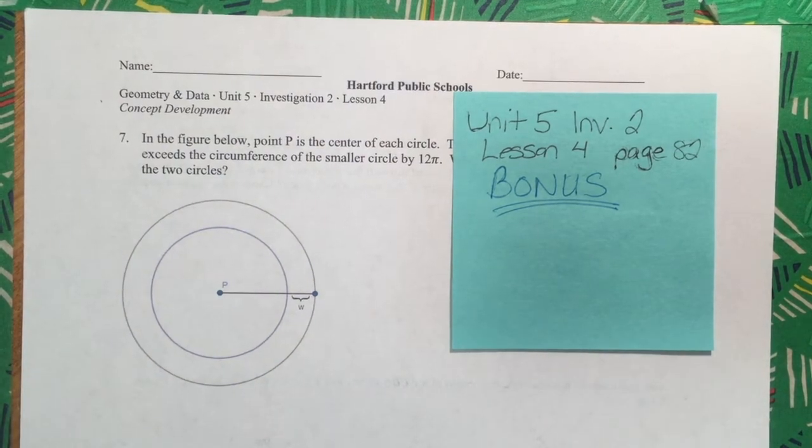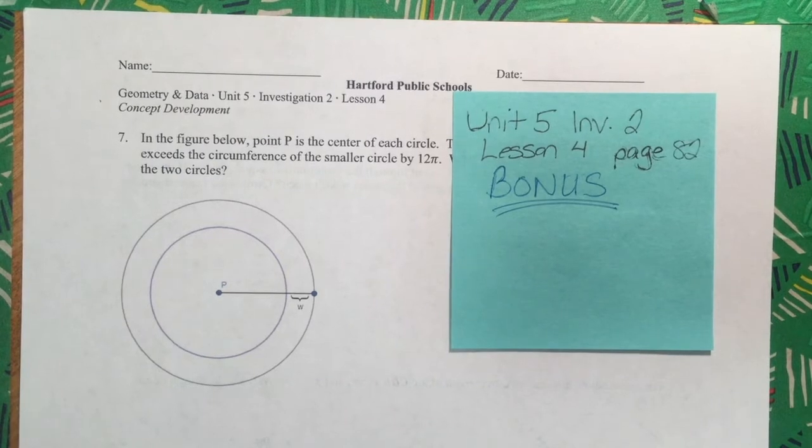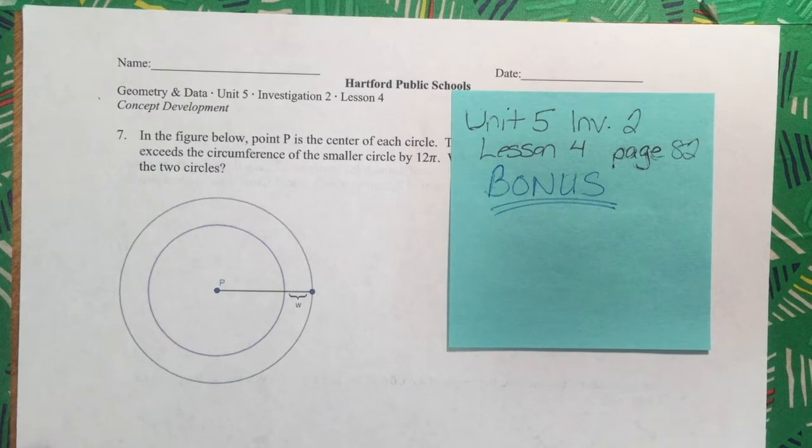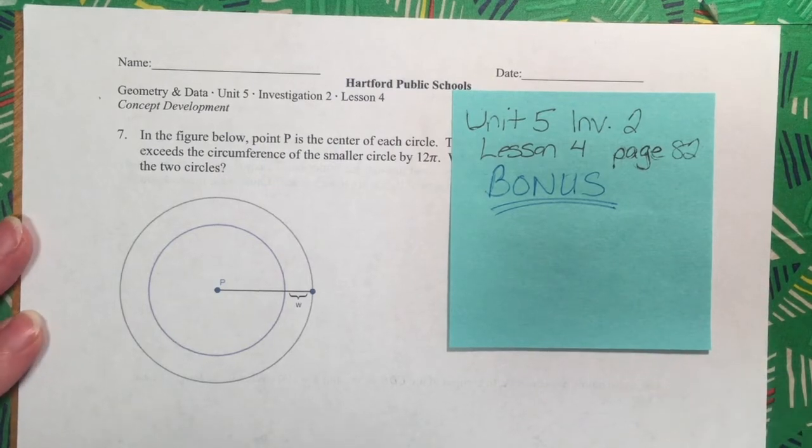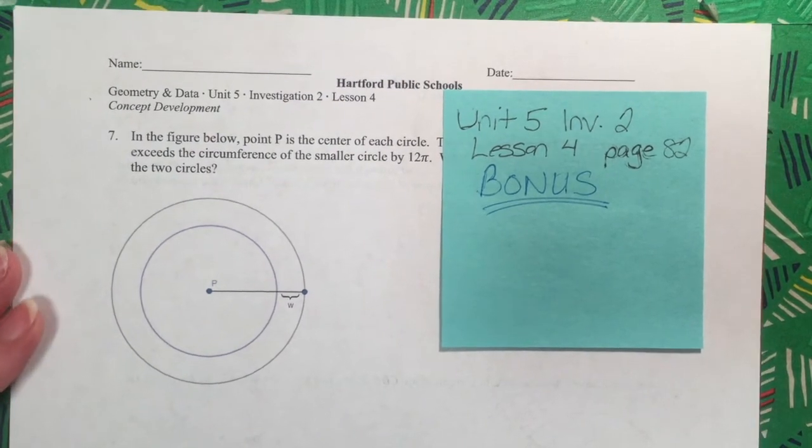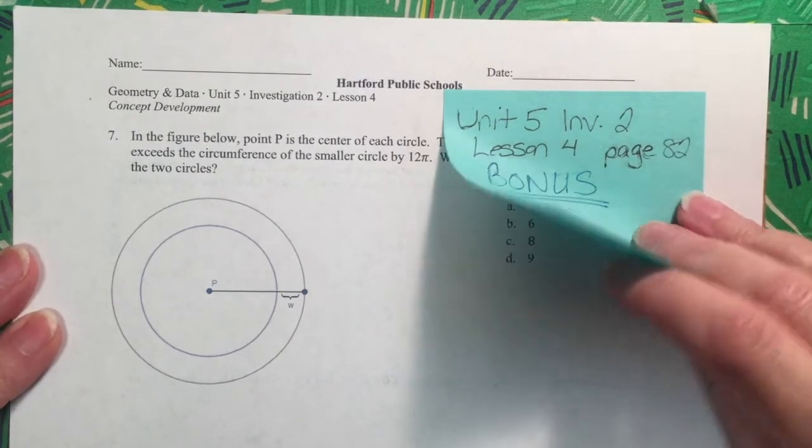Everybody. So we've already had our video lesson on Investigation 2, Lesson 4, but this video is a little bonus video because I wanted to go over a couple of more complicated application problems that I did not go over in the original video. So this is just showing you some other ways that we can apply what we've been doing with circumferences and arc lengths and areas. So I'm going to do the two problems on page 82 in your workbook, and you can just follow along in the video.